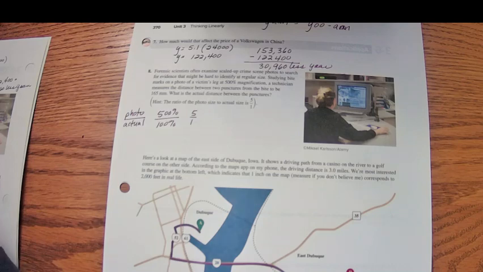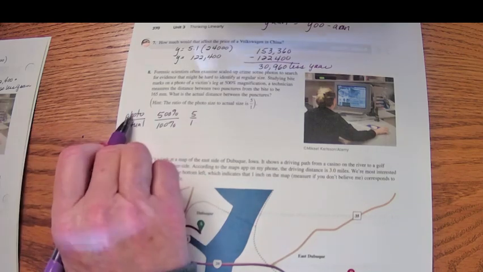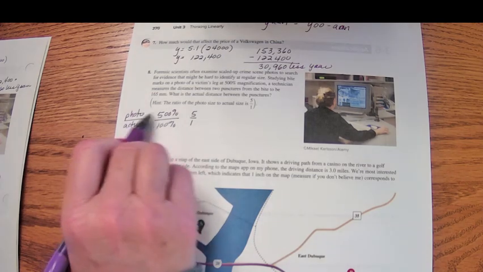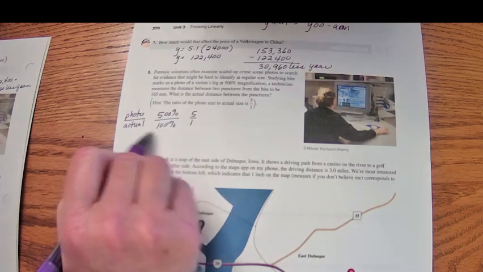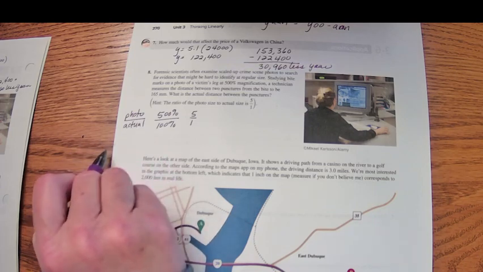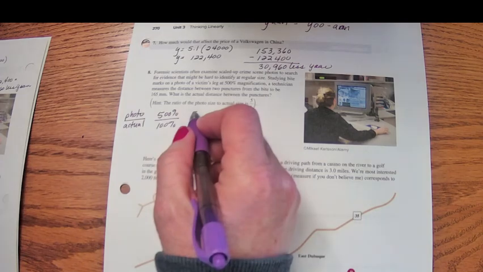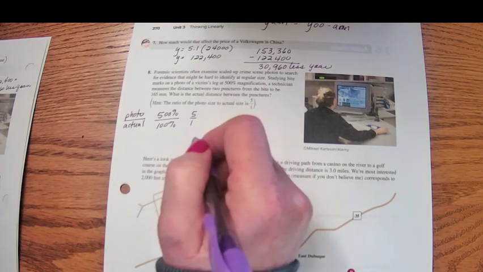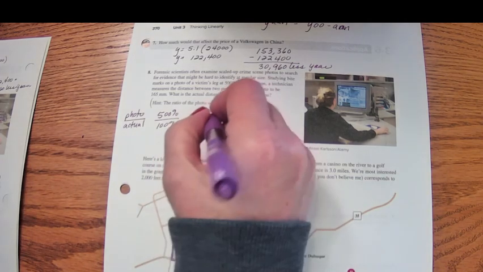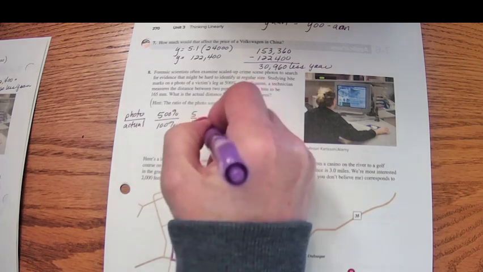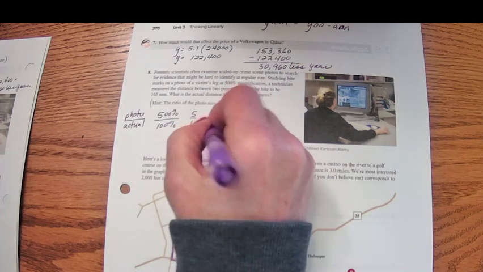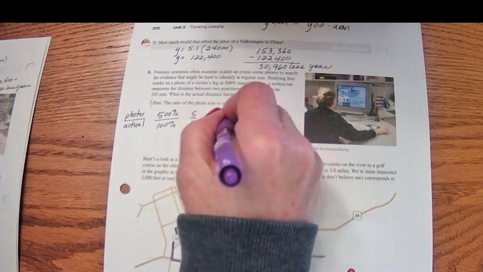So remember that the photo is in the numerator, and the actual size in real life, the bite, would be in the denominator. All right, so if the ratio is 5 to 1, we have 5 in the photo and 1 in the actual.